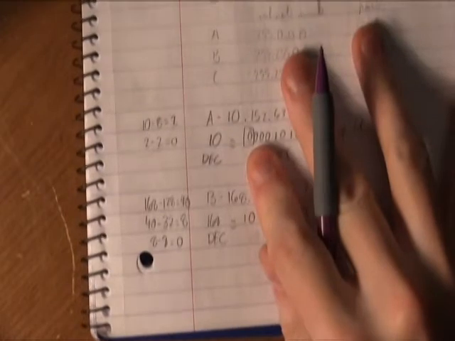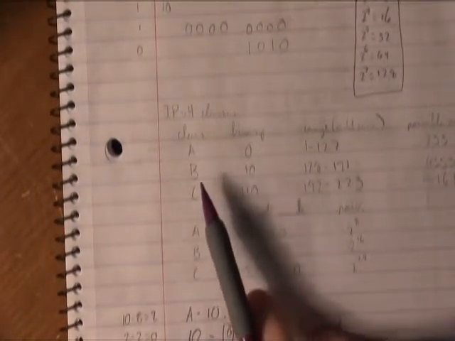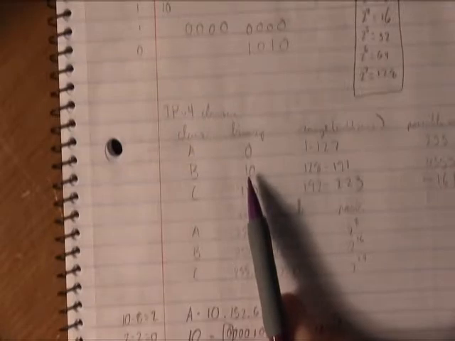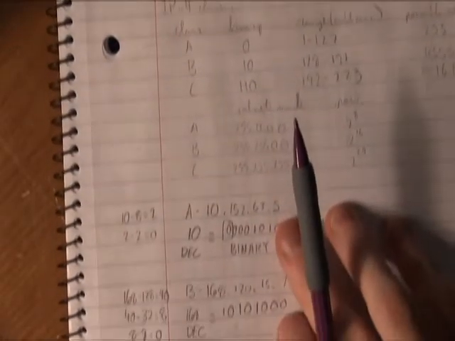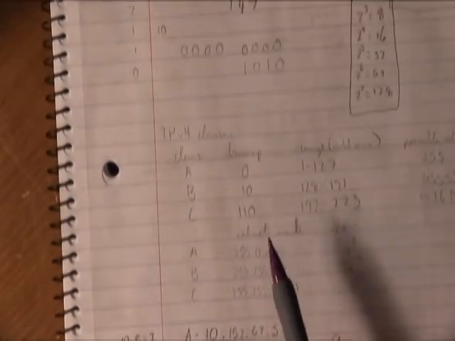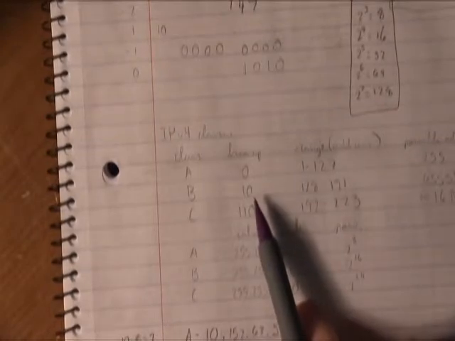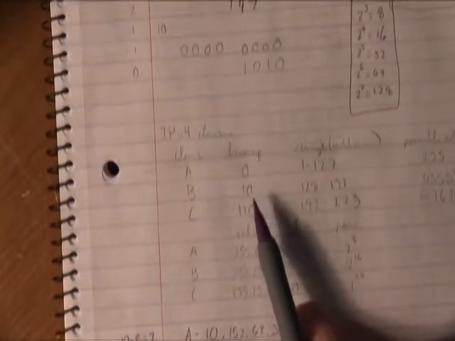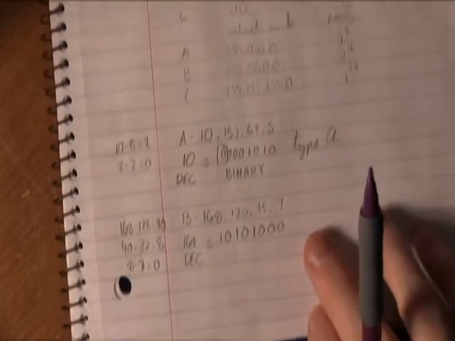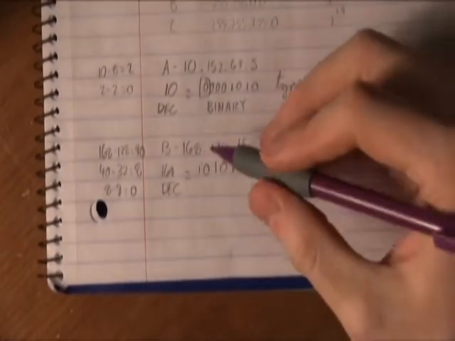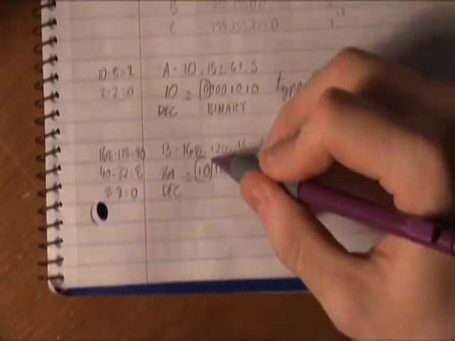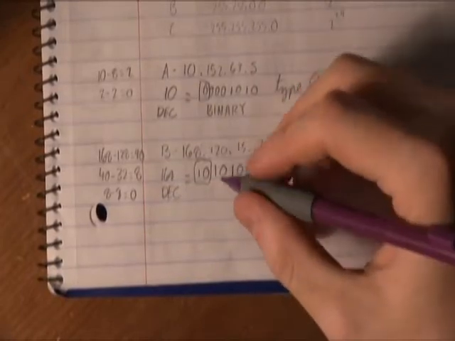Now, if we look up here, we see that Class B network starts with the binary 1, 0. Keep in mind, this isn't decimal ten, like I just slipped up and said. This is 1, 0. And we can see here, it starts with 1, 0.